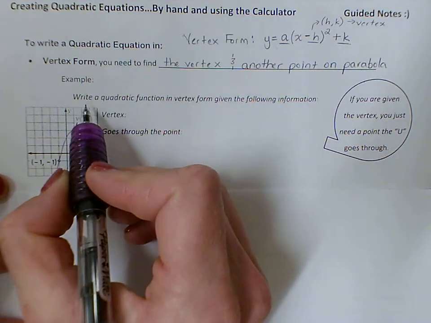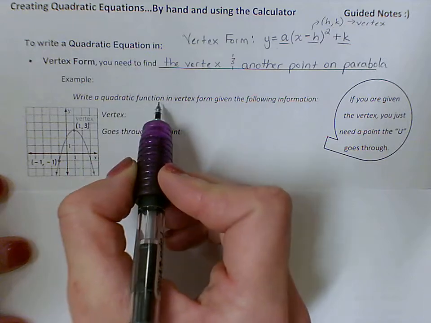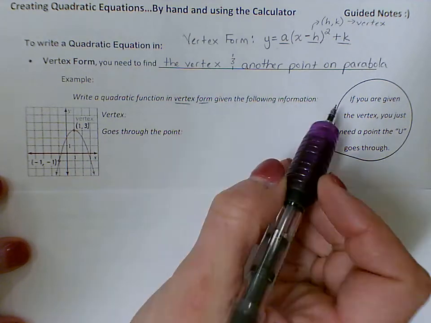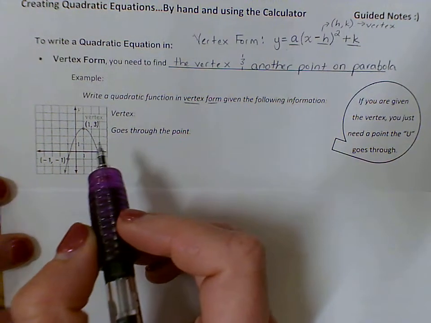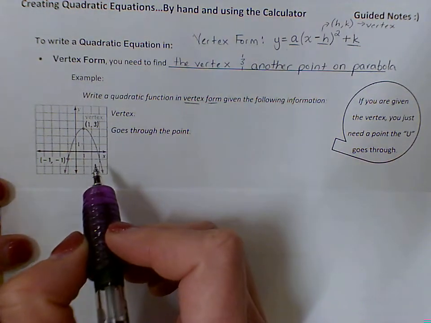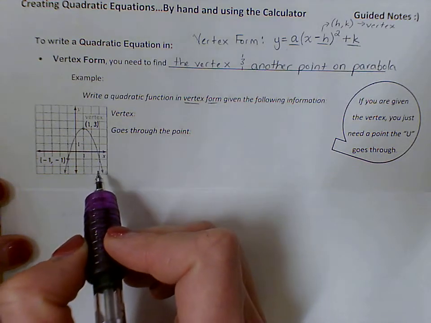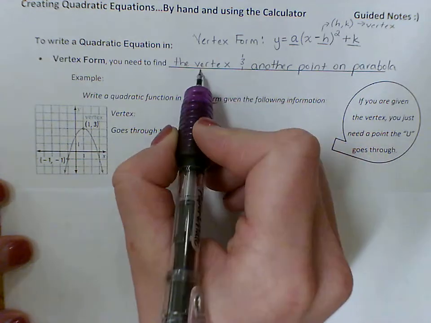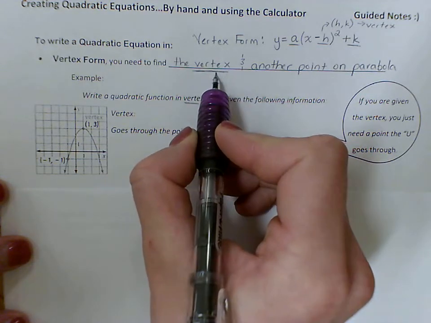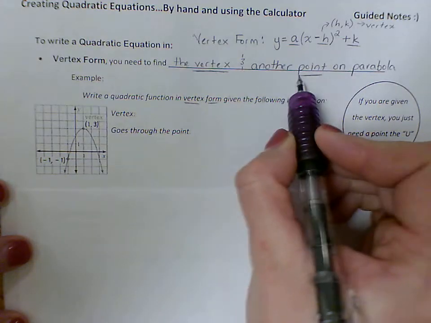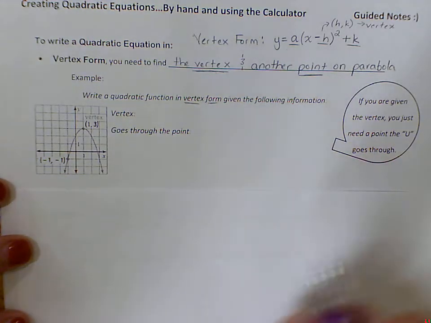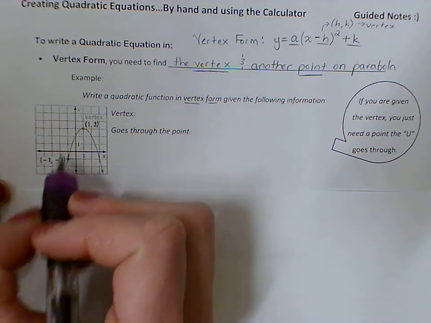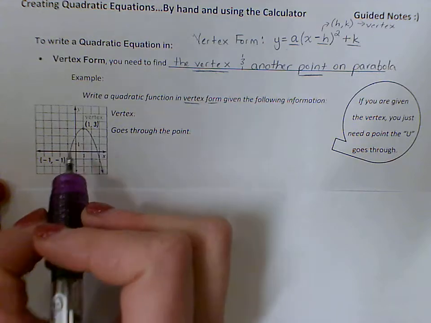So in this example, it says write a quadratic function in vertex form, so we know we have to put it in that form, given the following information. So notice in this problem, they're giving us a graph, okay? And so if we have to put it in vertex form, our first goal is to find these two pieces of information. So I have to know what the vertex is, so I'm going to try to find that. And then I have to have at least some other point that it goes through, okay? So if I look at my graph, I see I've got my U here, or my parabola, and I'm going to look for the turning point.